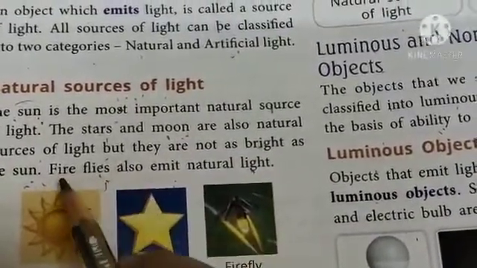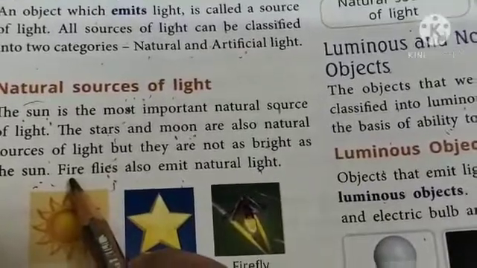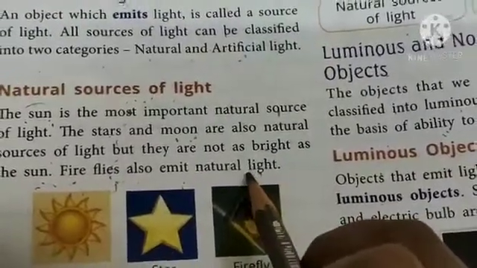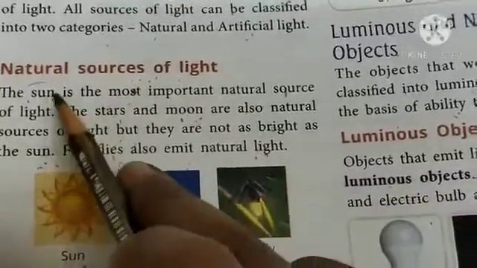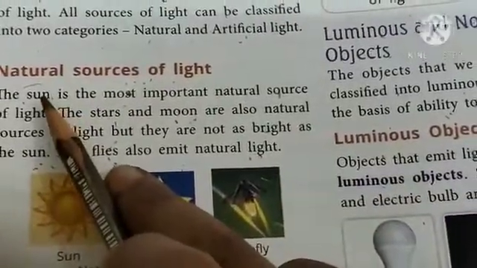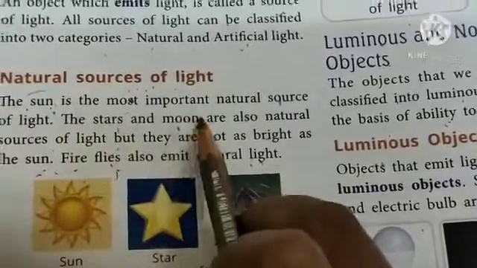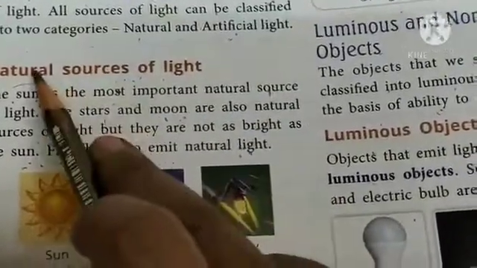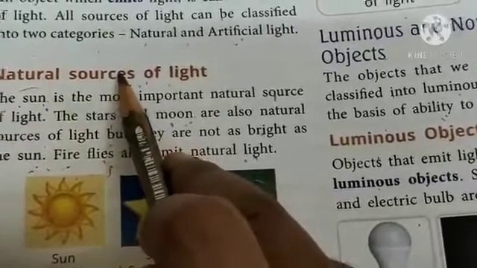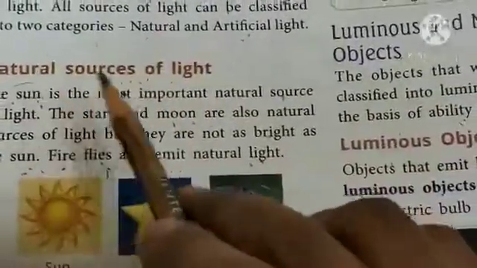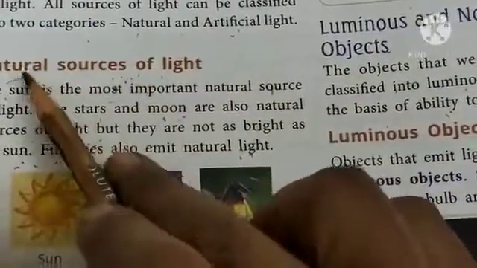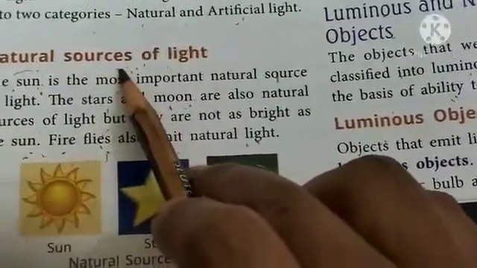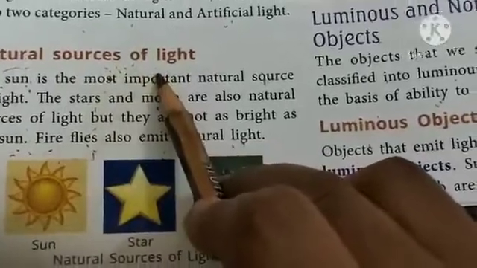Then there is an insect called the firefly. This insect also emits natural light. So these are the sources: sun, stars, moon, firefly. All these are sources coming from nature, and so they are called natural sources of light.